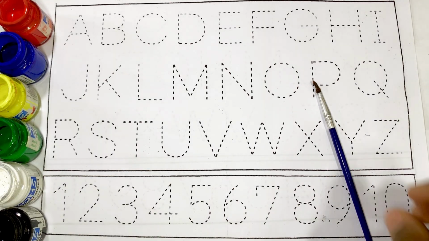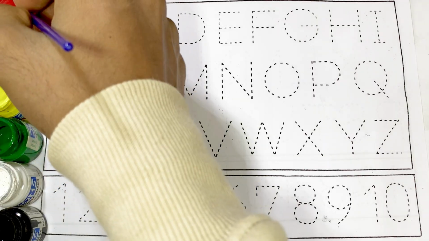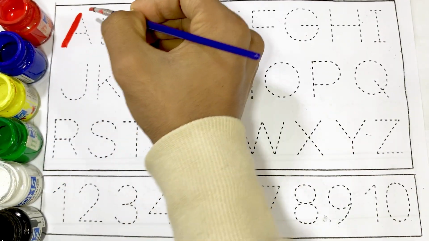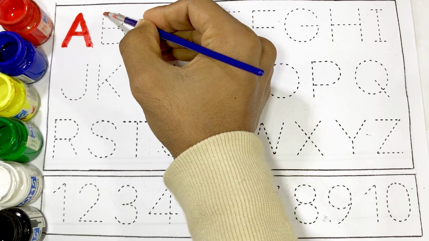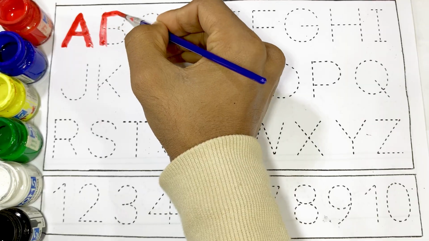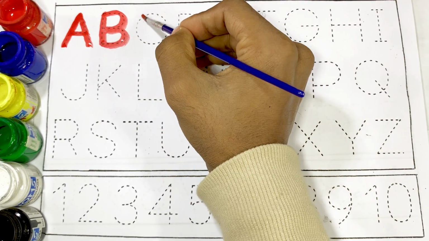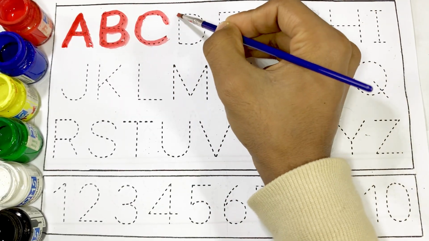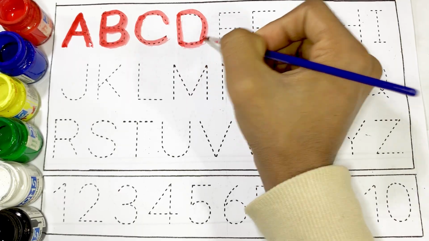Kids, now I will draw alphabets. First you draw A and use red color. This is A. A for apple. This is B. B for ball. This is C. C for cat. This is D. D for dog.